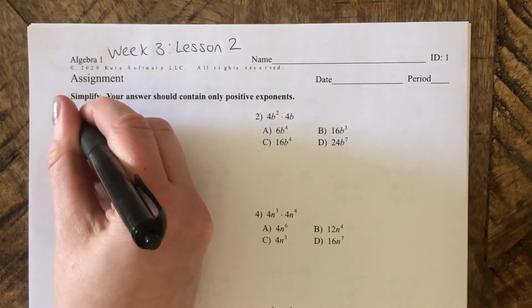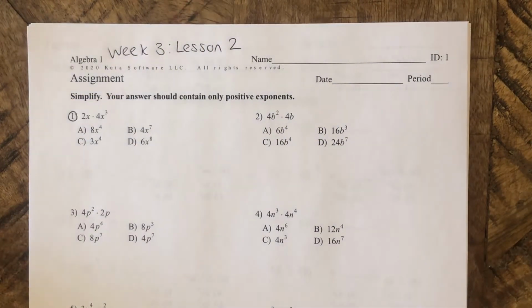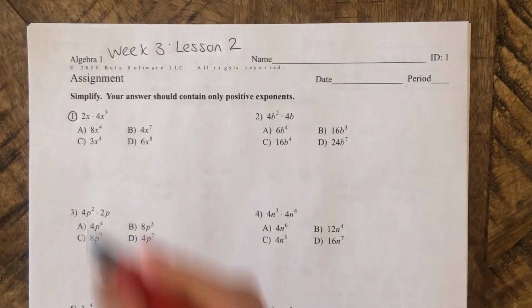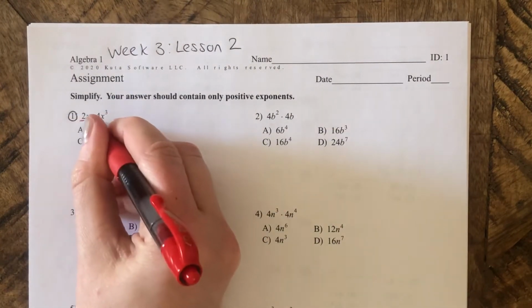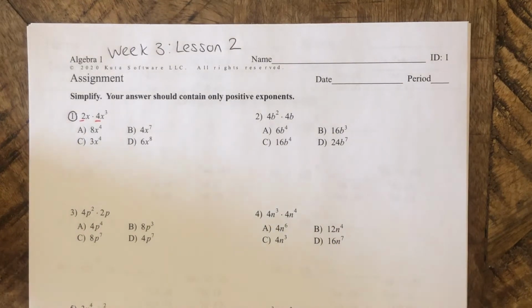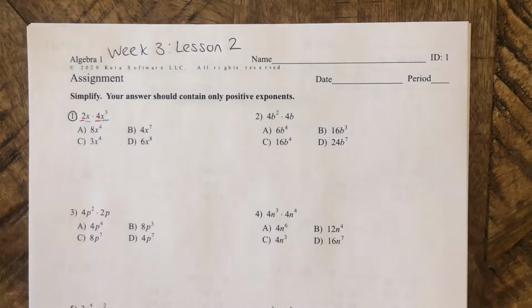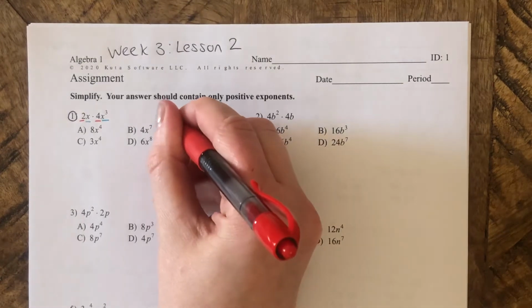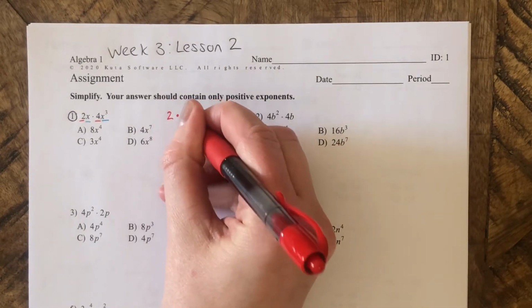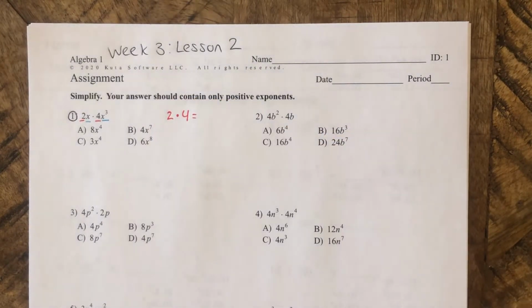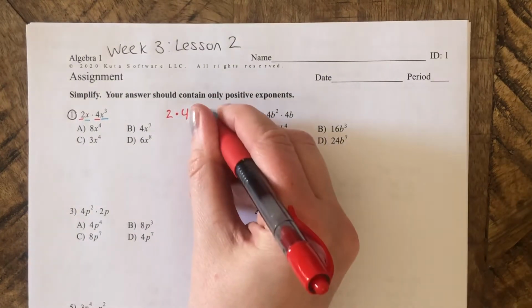So if we look at number 1 as an example, we can see that our numbers are 2 and 4, and our variables are x and x cubed. So when we have 2x times 4x cubed, the first thing we want to do is multiply our numbers together. 2 times 4 is going to give us the value of 8.